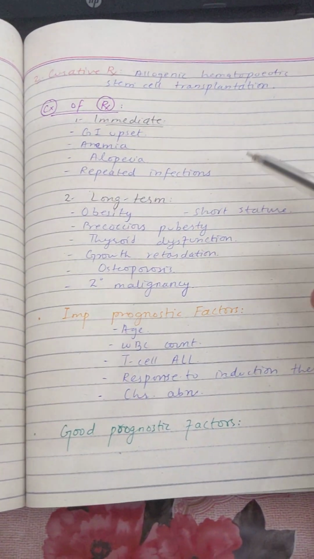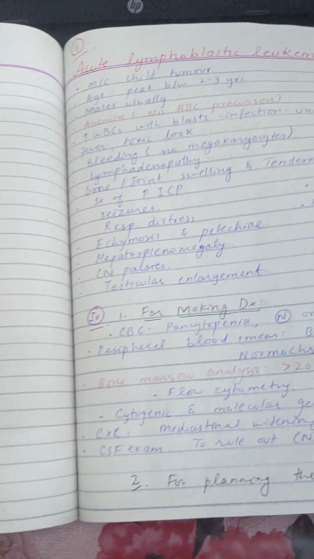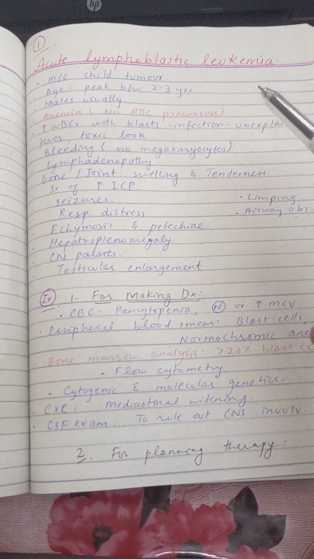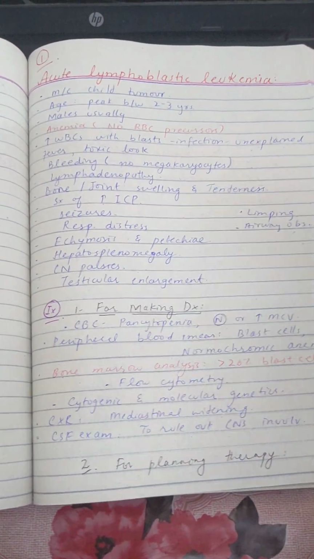And these were the complications of treatment, important prognostic factors, the treatment options available, supportive and specific, the differential diagnoses, the important investigations, and the possible clinical presentations of a child with ALL. So yeah, that is all about it.